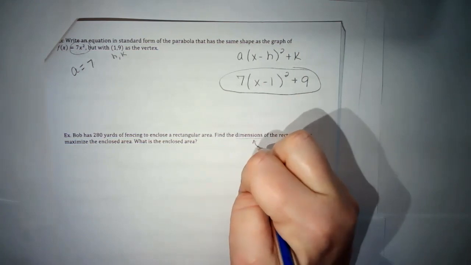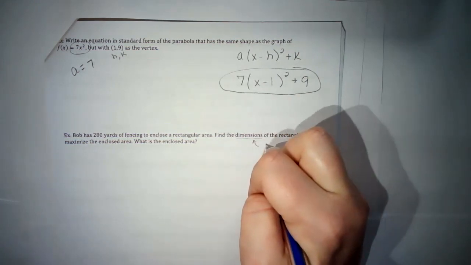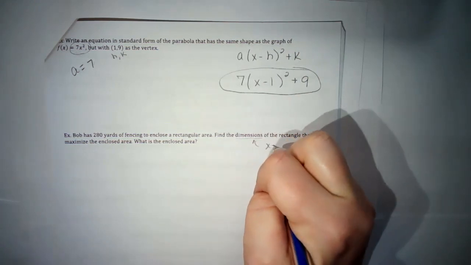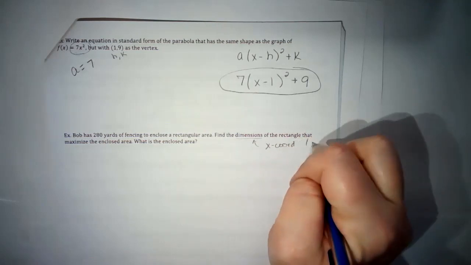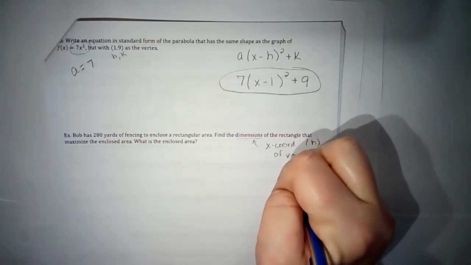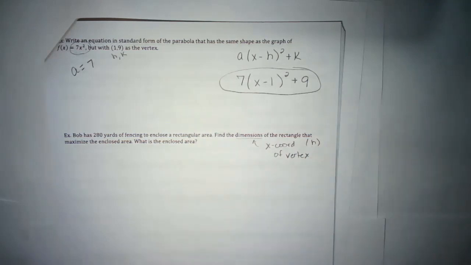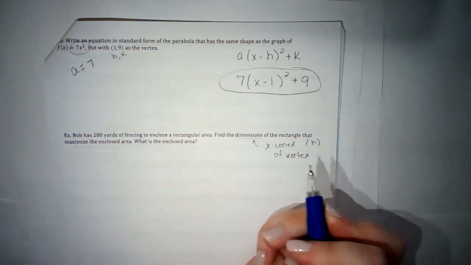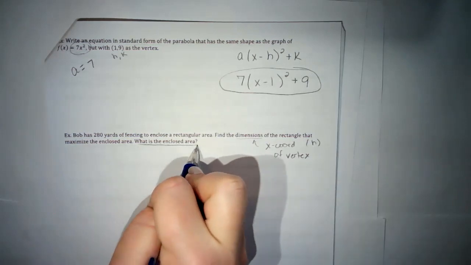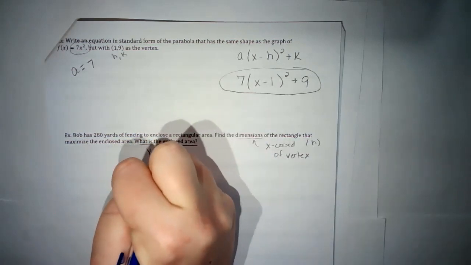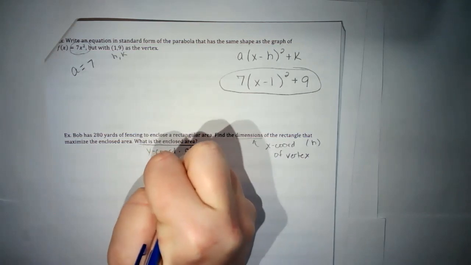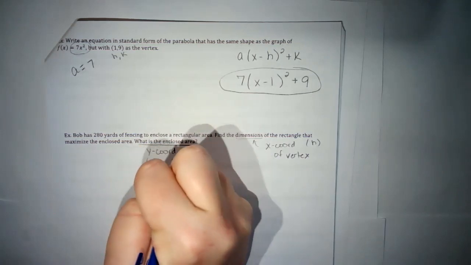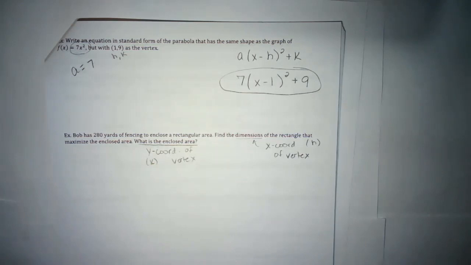Hopefully you remember that's just going to be the X coordinate or the H of the vertex, right? And then we're going to find the Y coordinate. Okay, and then the enclosed area is the Y coordinate or the K of the vertex. That's what it's asking for, just like with Farmer Bob, or Ed, Zed.